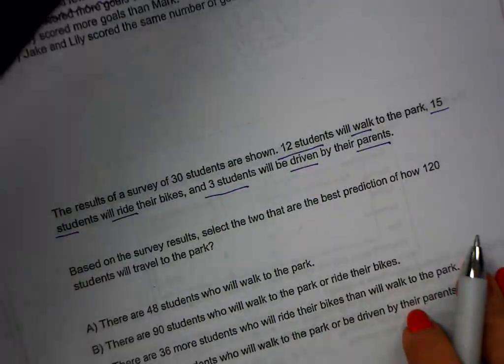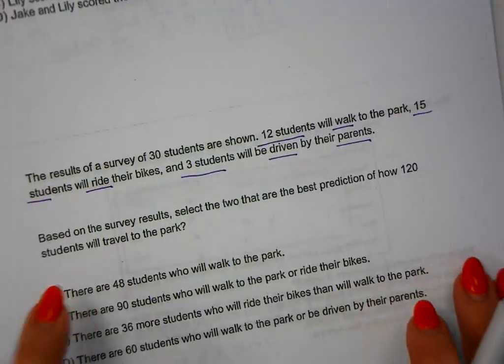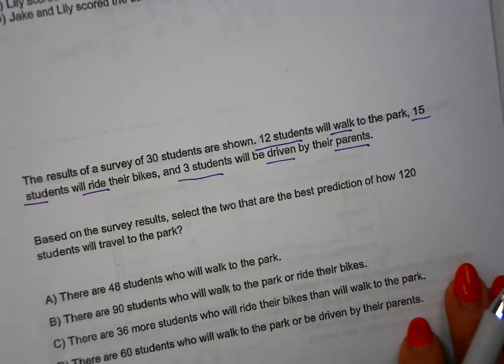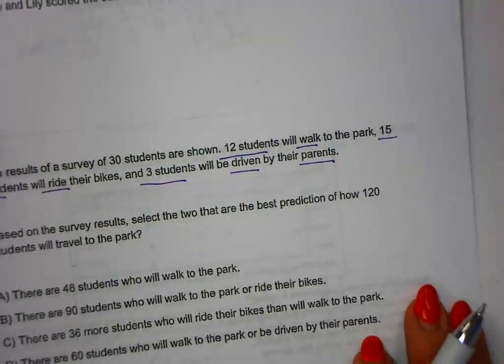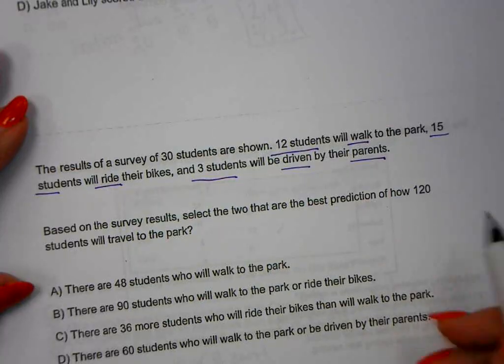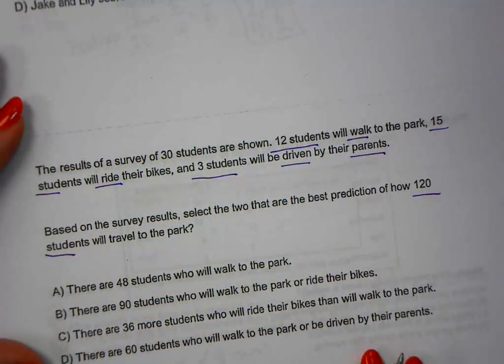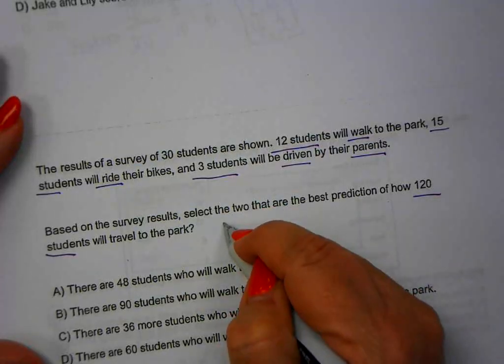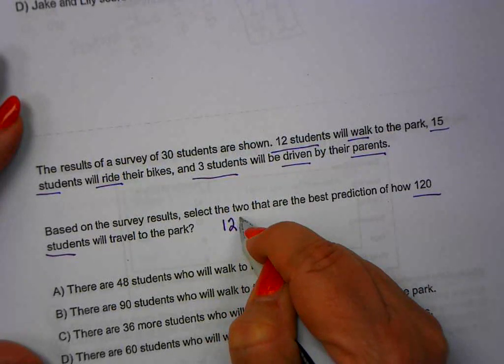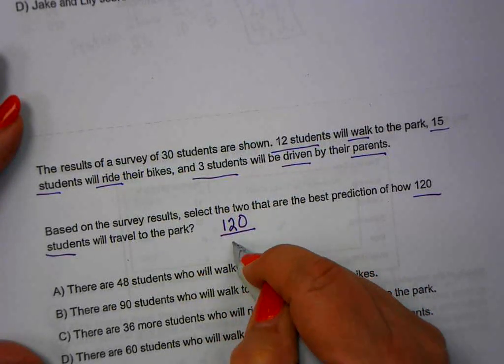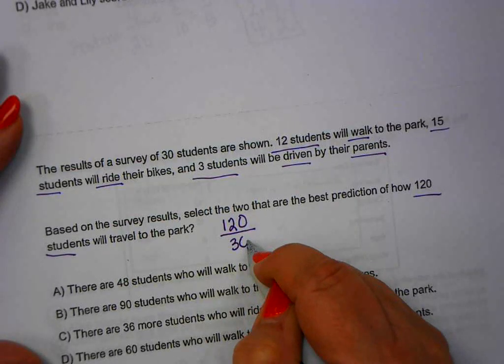Okay, so based on the survey results, select the 2 that are the best prediction of how 120 students will travel to the park. Well, I've taken out of that 120 students, I've already surveyed 30 of those.